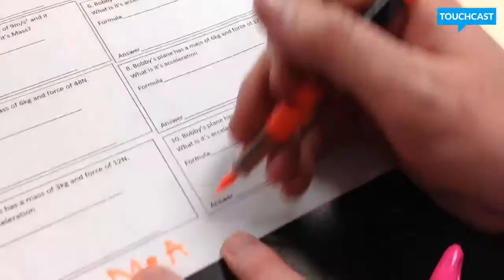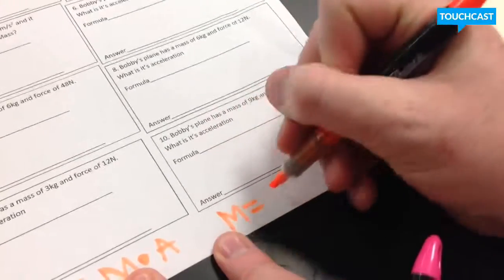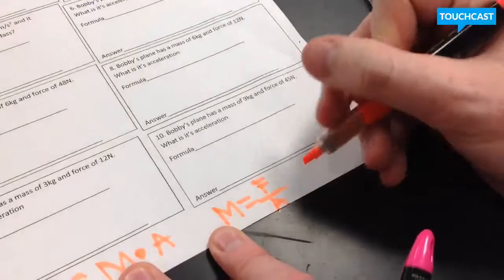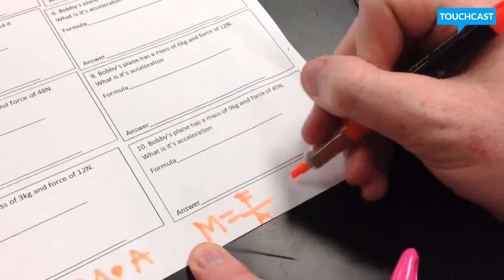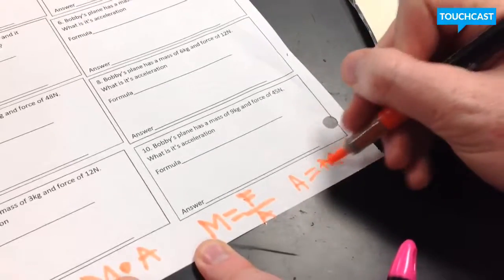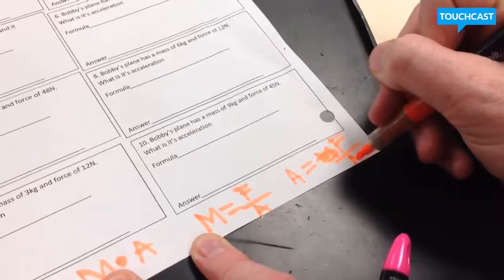Alright, now there's two other versions you can have of this. You can have basically mass is equal to force divided by acceleration. Or you could have acceleration is equal to force divided by mass.